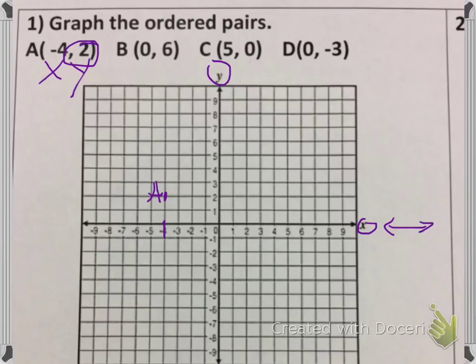We're going to go and we're going to do these other ones. I'm going to go a little bit quicker, so we're remembering that we're going X and then Y. So on the X axis, you're going left and right 0, and then you're going up 6. So your ordered pair should be right here, 0, 6, and that would be ordered pair B. The next one is 5, 0.